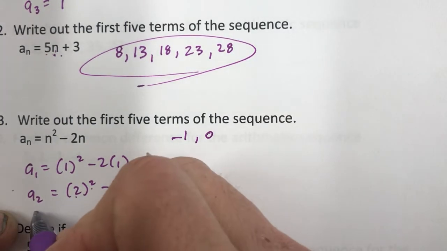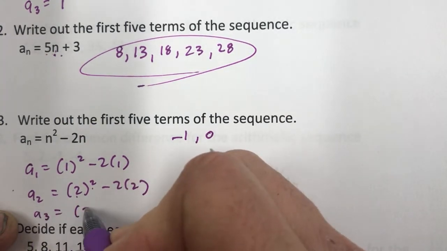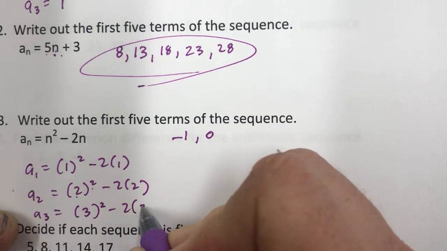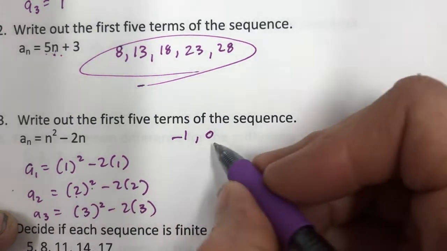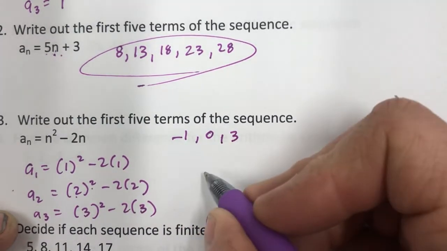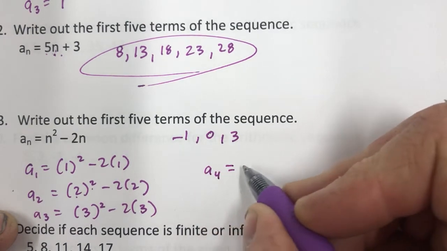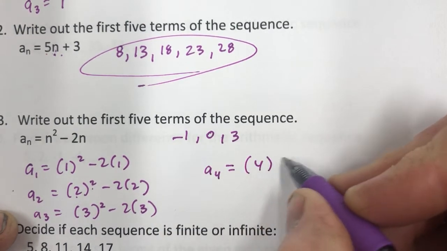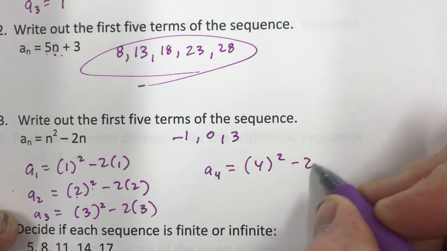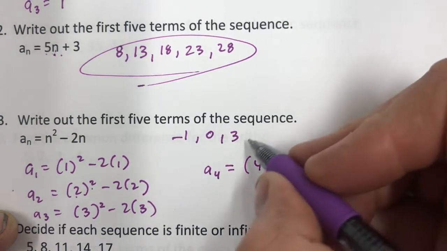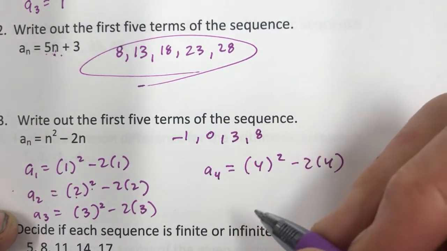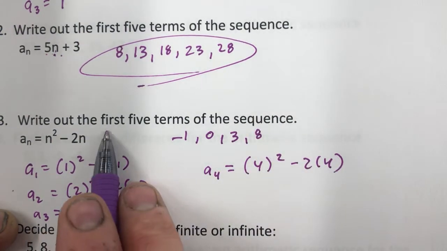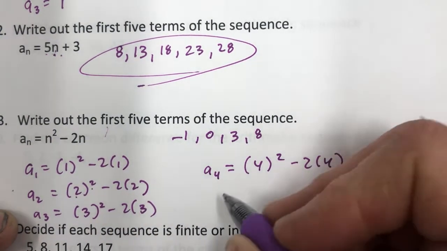All right, the third term, I put 3 in. That's going to be 9 minus 6, which is 3. The fourth term, I put 4 in. That's going to be 8. I did it real fast in my head. And now it says first 5 terms, we got 4 of them.